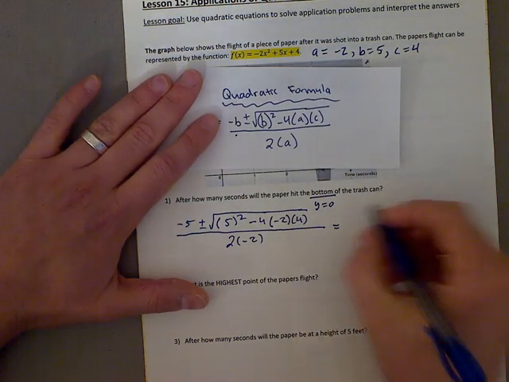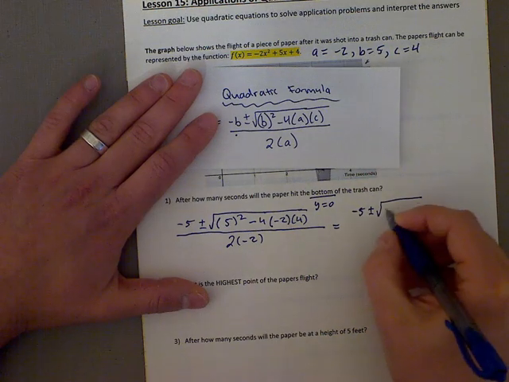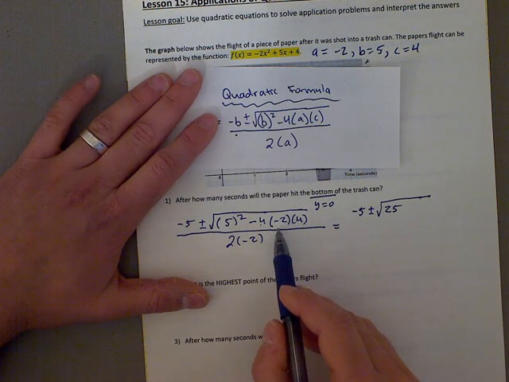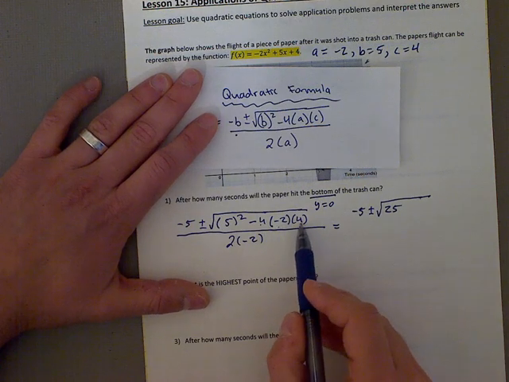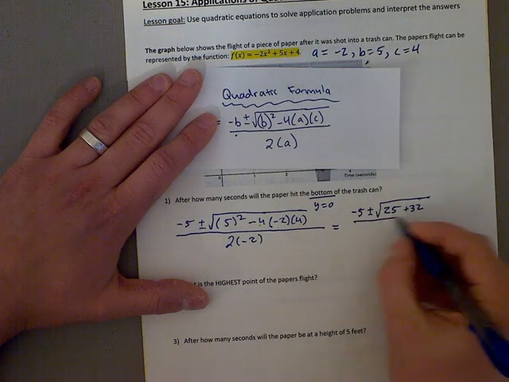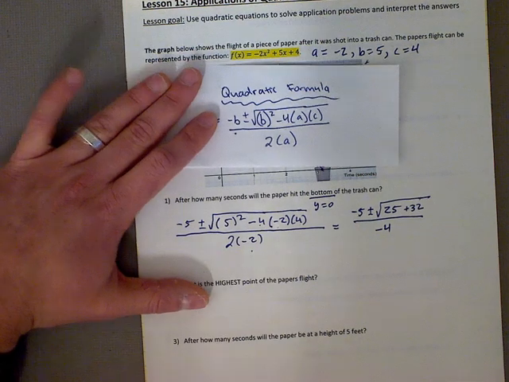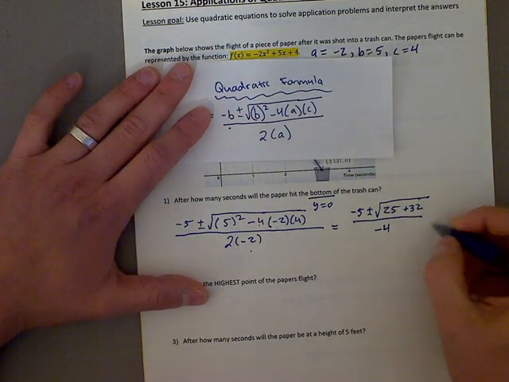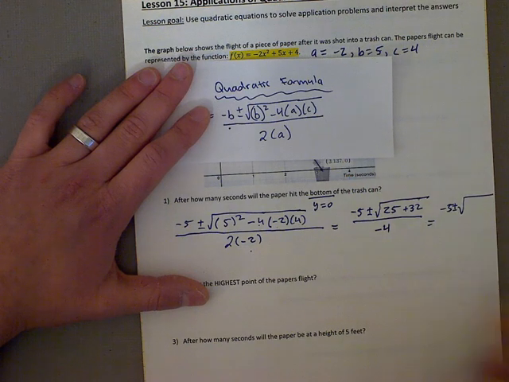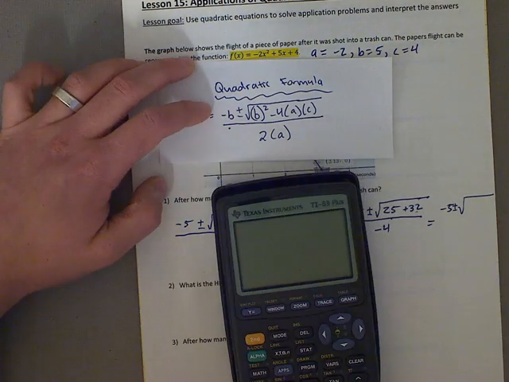So we have negative 5 plus or minus the square root. 5 squared is 25. Negative 4 times negative 2 is 8. Times 4 is 32. All over 2 times negative 2, which is negative 4. And that's negative 5 plus or minus the square root. 25 plus 32 is, I believe, 57.